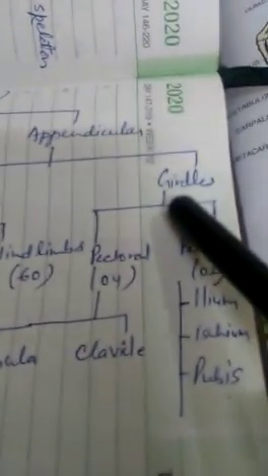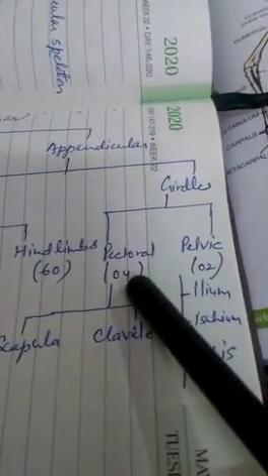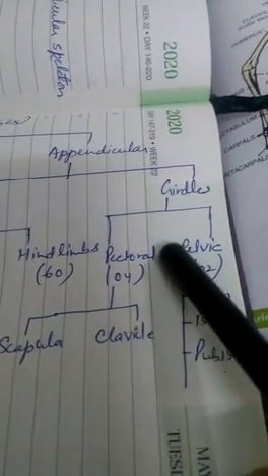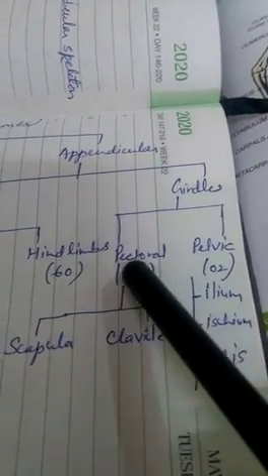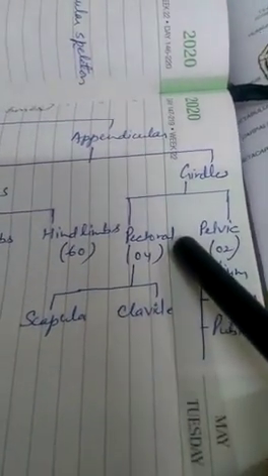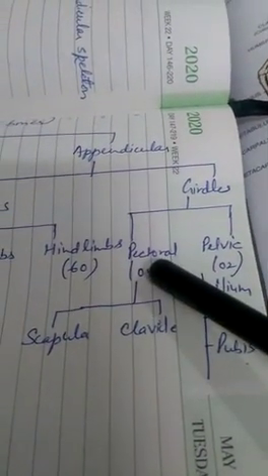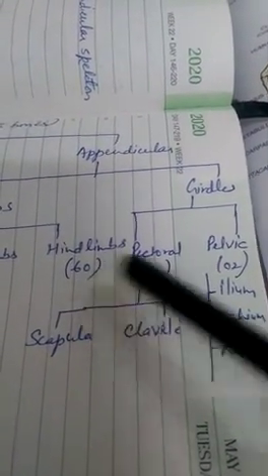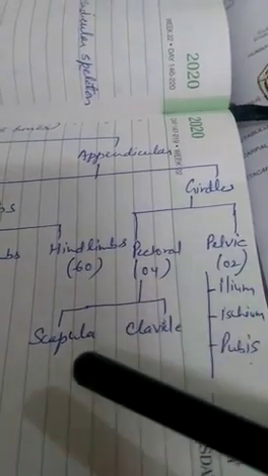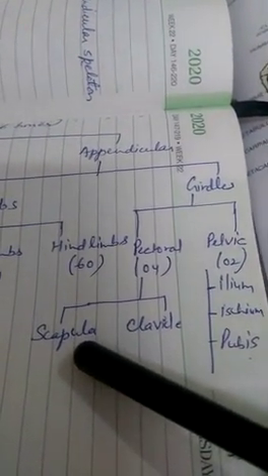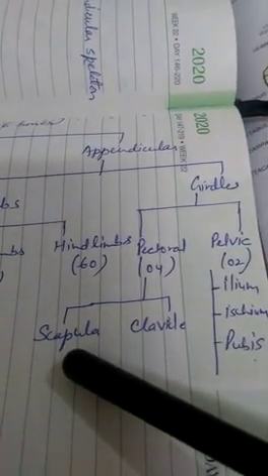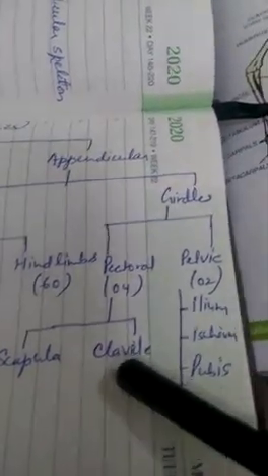Now comes your girdles. There are 2 types of girdles in your body. First girdle is present in your shoulder region, that is called pectoral girdle. So 1 pectoral girdle is present on the right side of the shoulder and 1 is present on the left side. Each pectoral girdle is made up of 2 bones. One is called scapula and the second one is called clavicle.